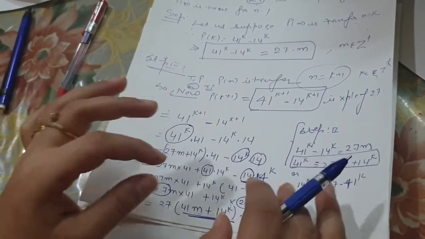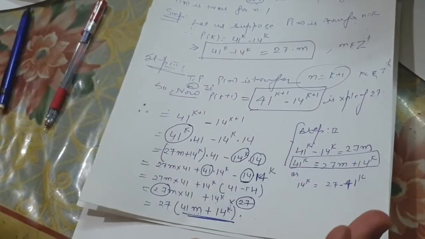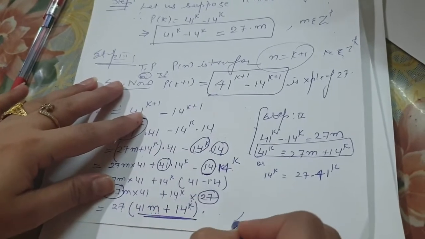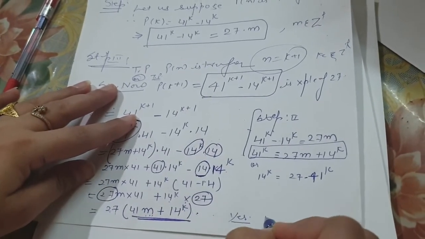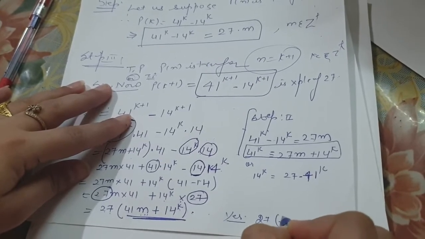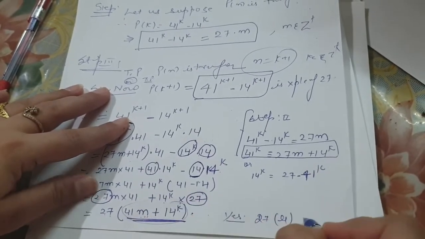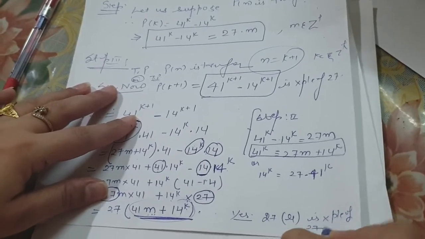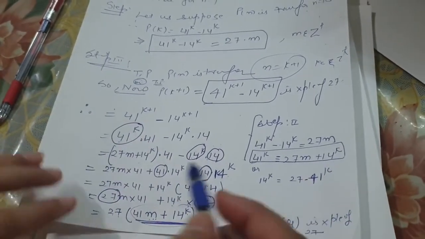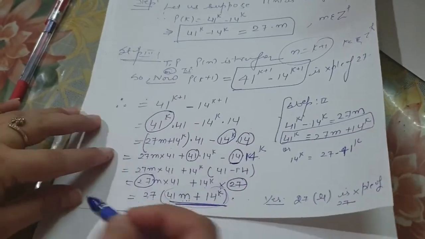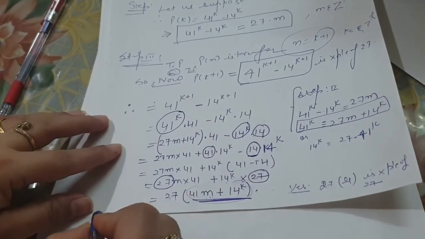You will easily see that the output will definitely be a multiple of 27 as per the question. So yes, 27 into some r, suppose this value becomes r, is a multiple of 27. So by the result, you can easily write this value, because we have ended with this here, so you can write it in that manner.